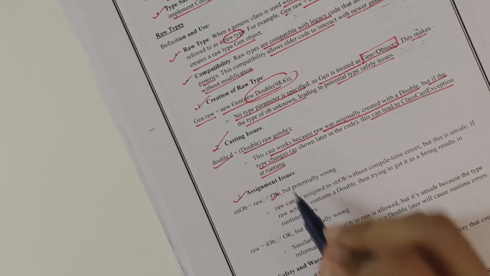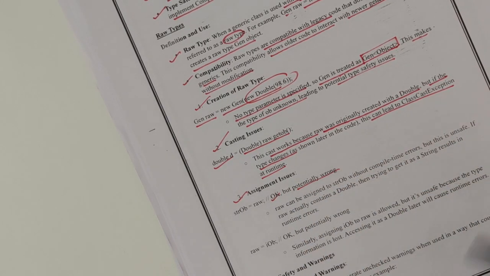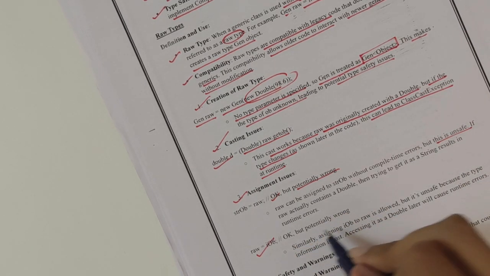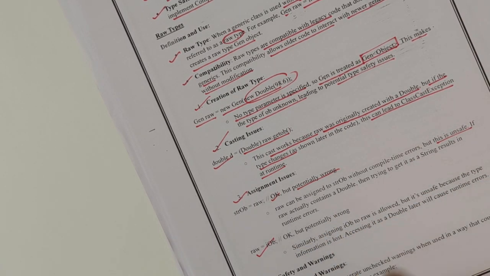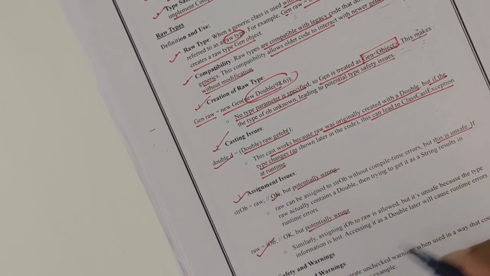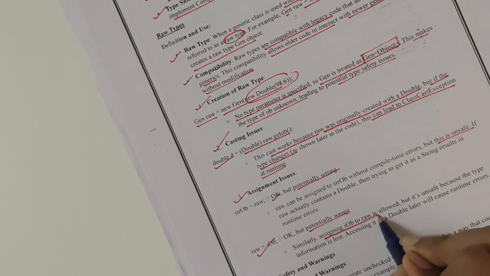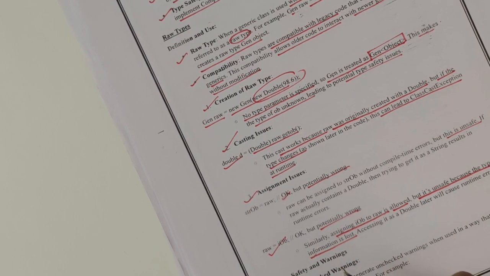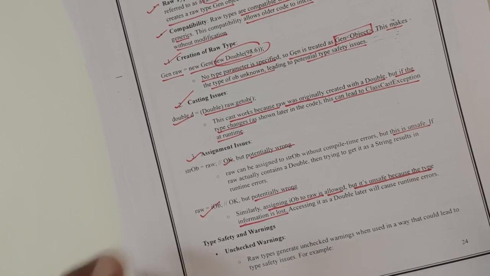The compiler will treat it as correct, but potentially it's wrong because it's not safe sometimes. Also raw = iOb, same, it's okay, it is treated by the compiler correctly, but sometimes potentially it's wrong, because assigning iOb to raw is allowed, but it's unsafe because the type information is lost. You are not giving the type information of this particular raw type.